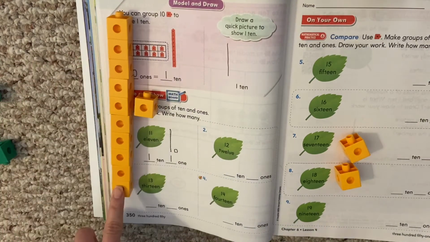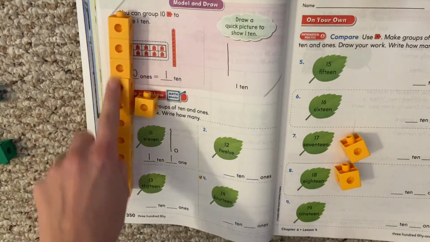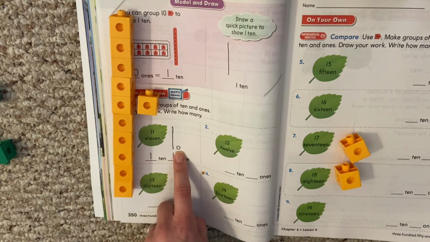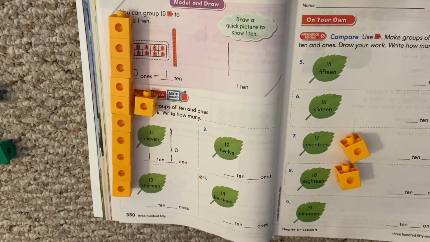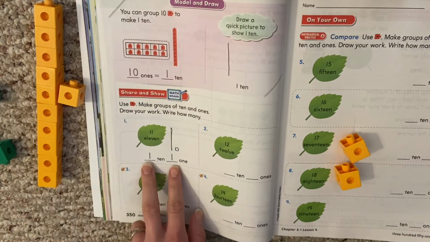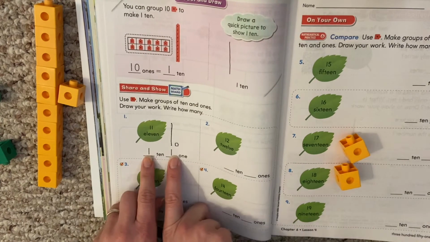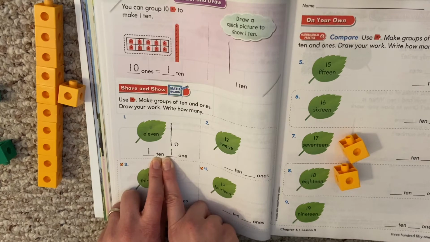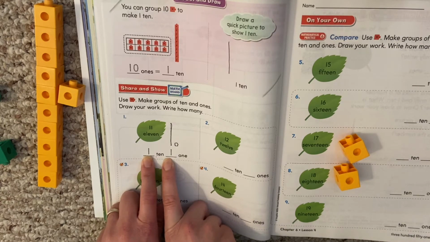So we have our long and then our 1, our 10 and our 1. So here it is, 1 10 and 1 1. Now, if you look at this, see how it's separated, right? If you were to take those and squeeze them together, that would show 11, wouldn't it? See, a 1 and a 1 makes the number 11.